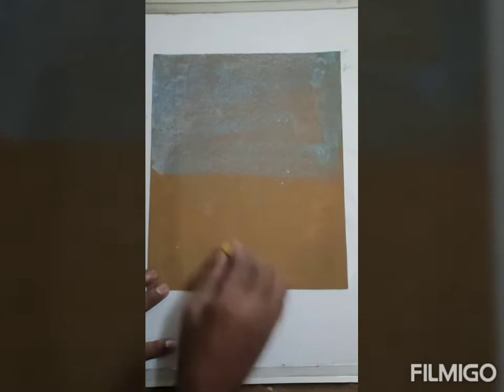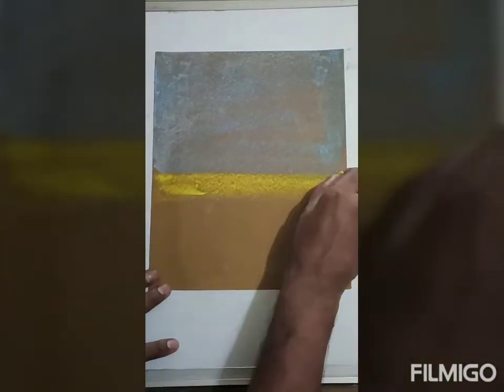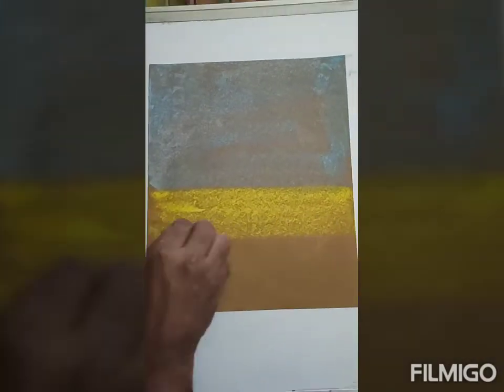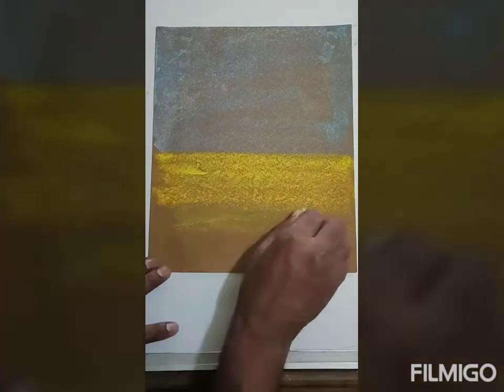And the lower surface is supposed to be grassy areas at the edge. So we'll apply yellow first, followed by a green tone.